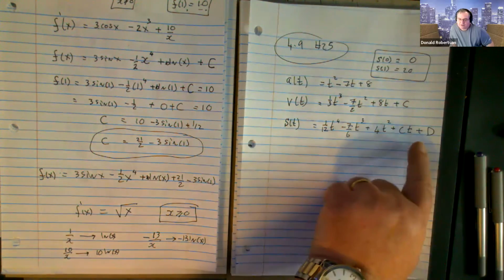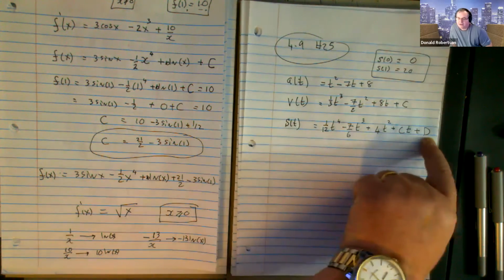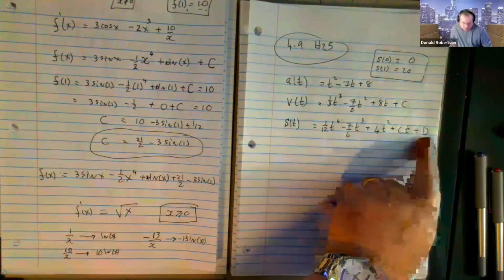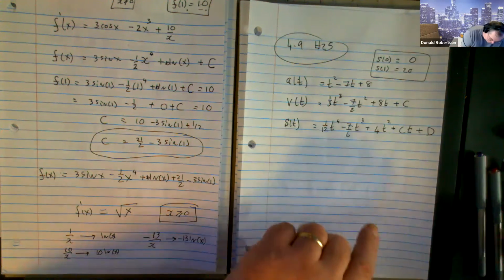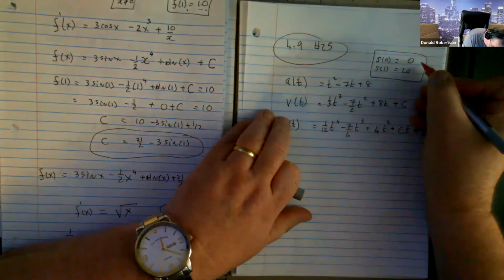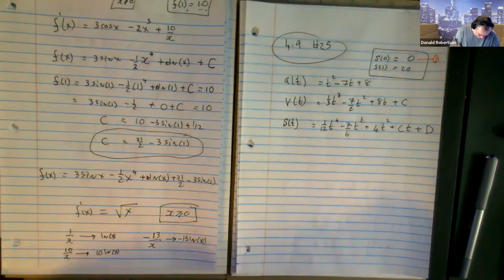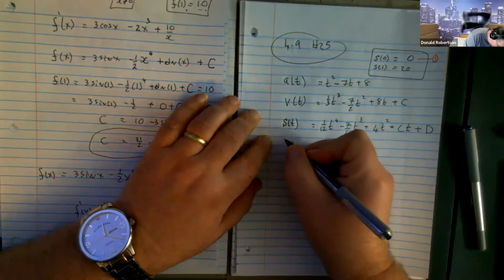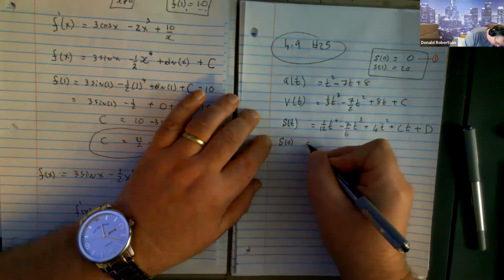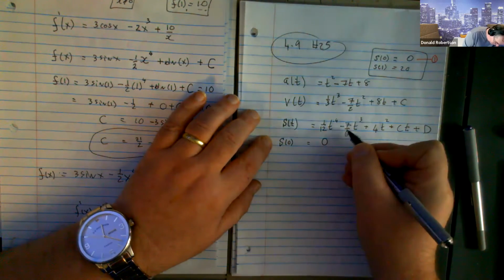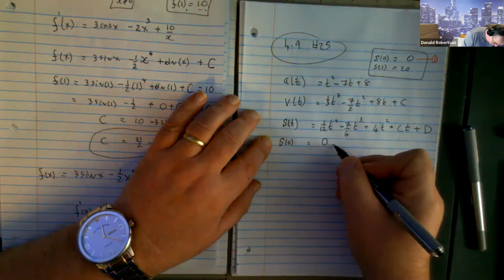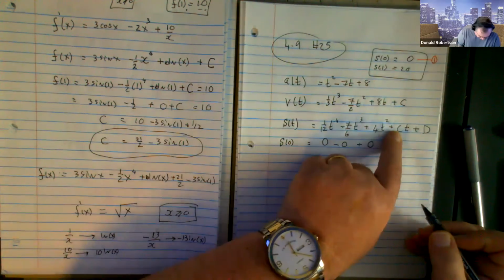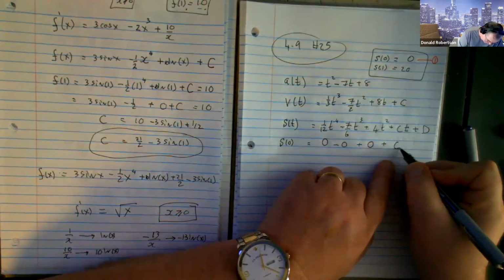So here is what we're after, the position function, but it contains two unknowns, an unknown constant c and an unknown constant d. So I'm going to take my boundary conditions and start using them. I'm going to call this one number 1. They told me that s of 0 is 0. So s of 0 is 1/12 of 0 to the 4, which is 0, take away 7/6 of 0 cubed, which is 0, add 4 times 0 squared, which is 0, plus c times 0 is 0, plus d.